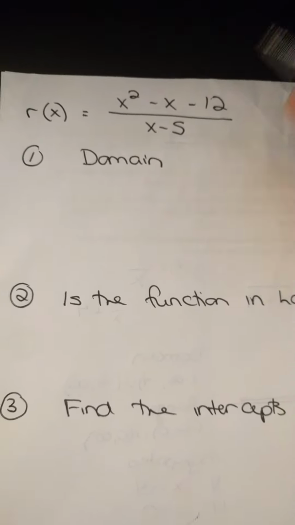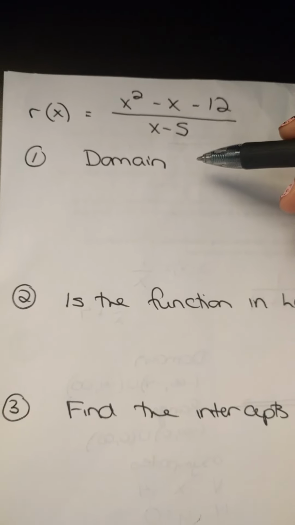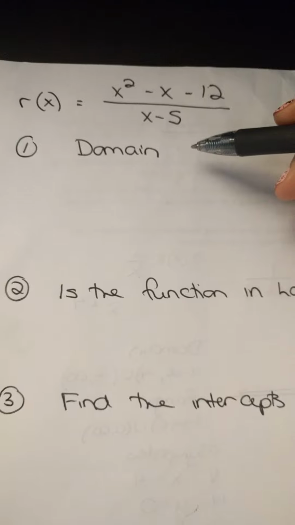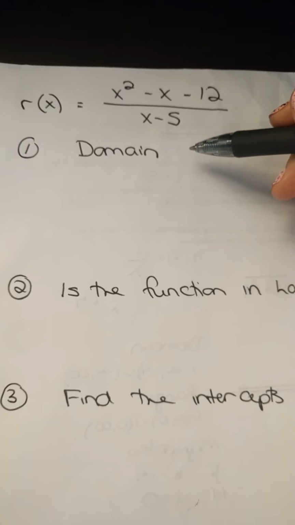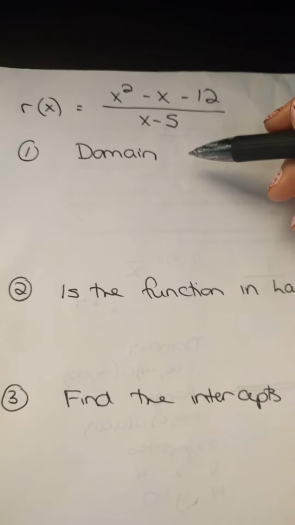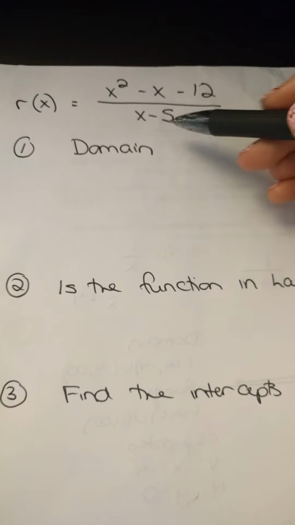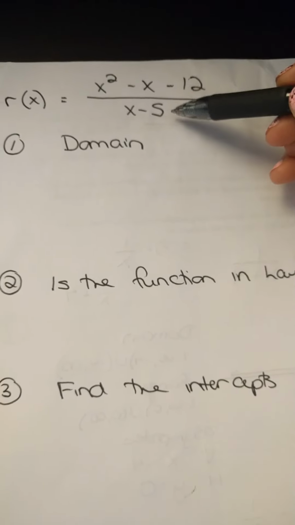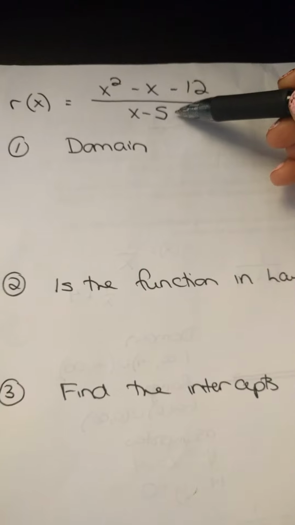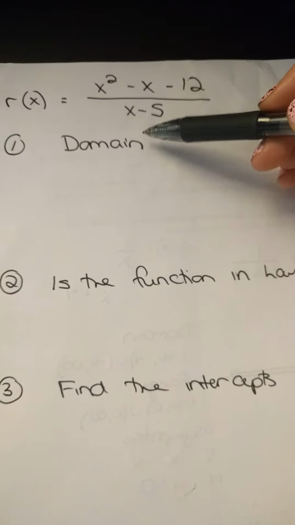Alright, so question 1, or part A on the exam, will be the first step, and that is to state the domain. Now remember, when we talk about a domain, that is whenever you will exclude whenever you take a square root of a negative number, or when the denominator is 0. So to get the domain of this function, the numerator does not matter. The domain of this function is whenever the denominator is equal to 0. And that's what we're going to exclude.